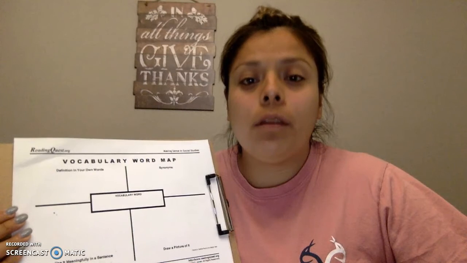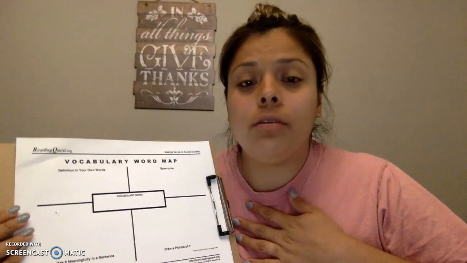So first off, depending on the unit that you're working on, you will create a word list of vocabulary words. So for instance, I'm doing the water cycle in the science unit. And I have created a list, and one of my words is evaporation. So the next step is to have the students write the vocabulary word under this box. So let's go ahead and write evaporation.